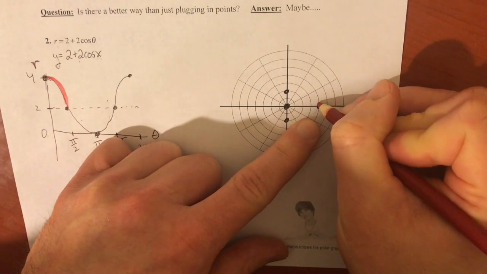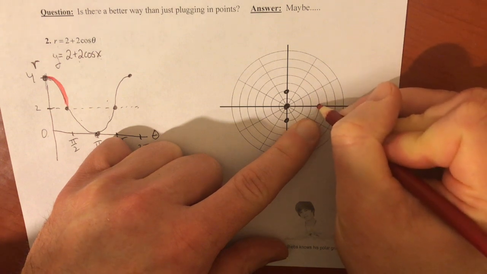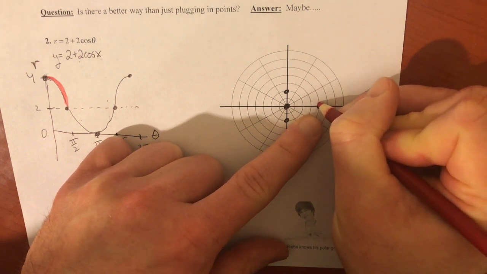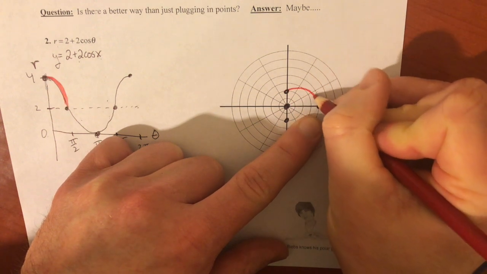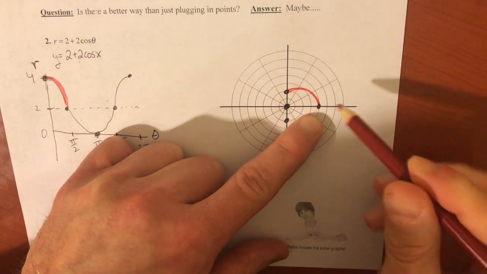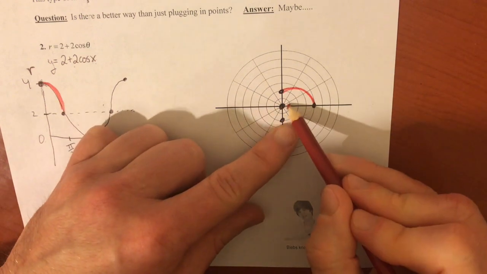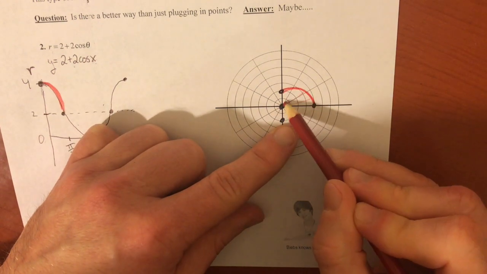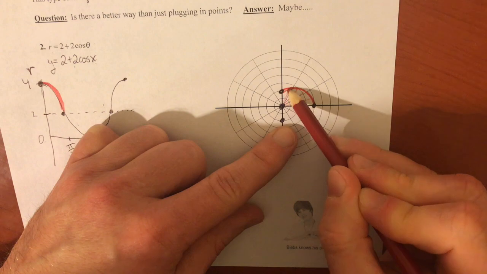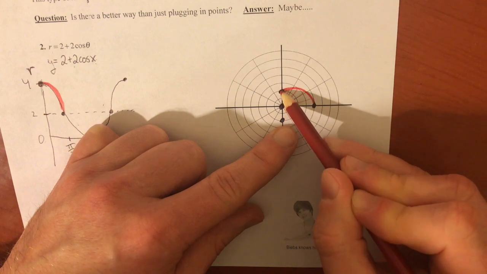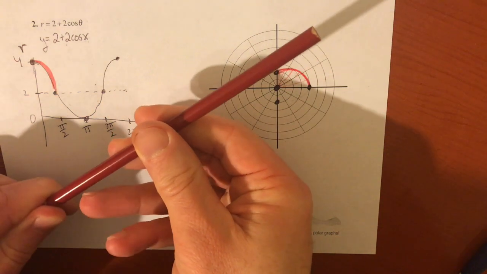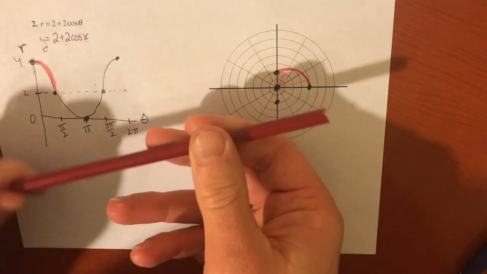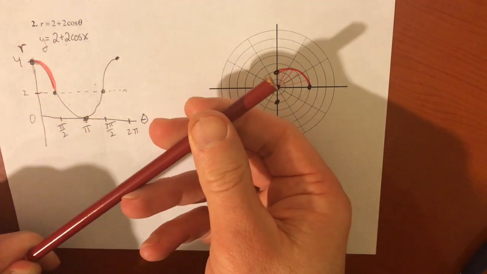So as our r value decreased as our theta value increased, we were going from there to there. As you were rotating out, our r value was decreasing. So as we were rotating in that positive direction, our r value was decreasing. You can see it's kind of as you rotate, your r value is shrinking at the same time. So you're rotating and shrinking.